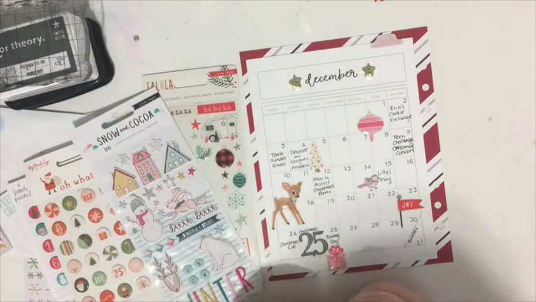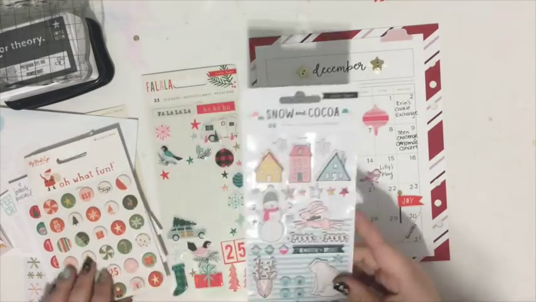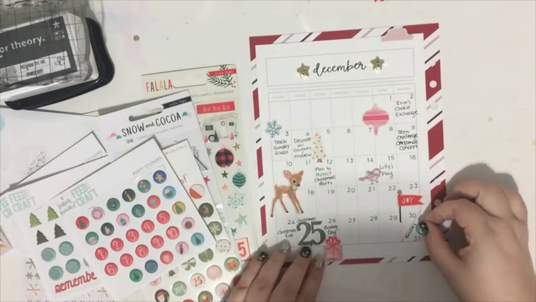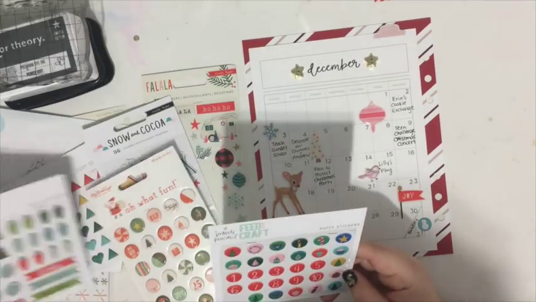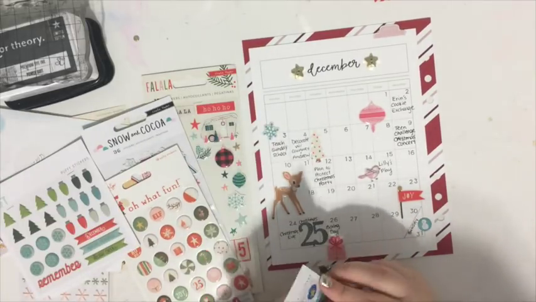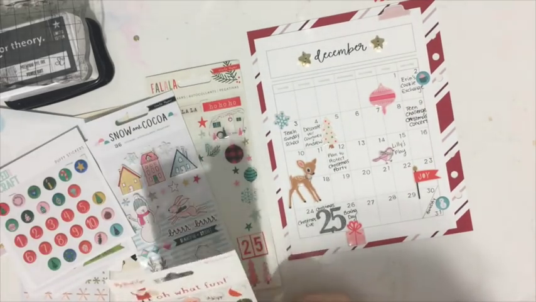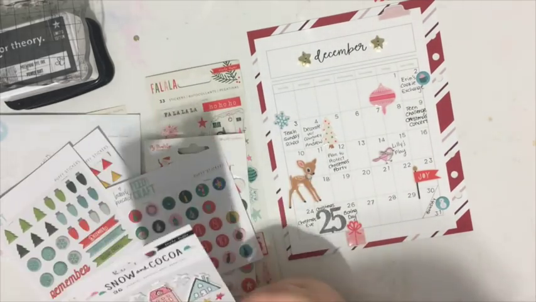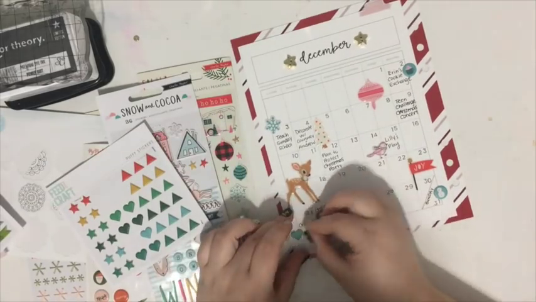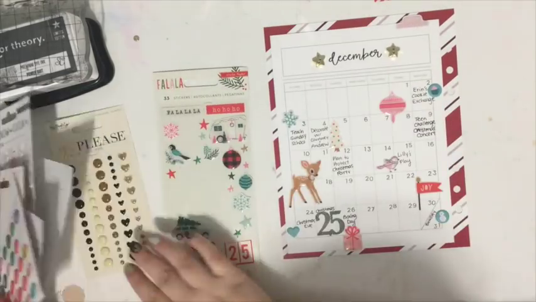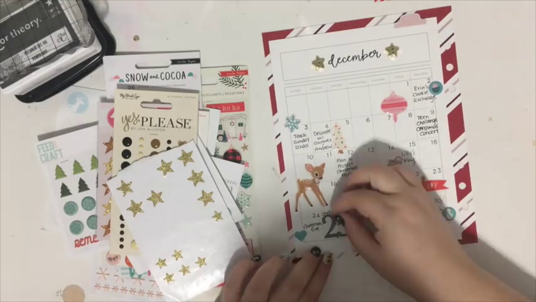So those were the Fa La La, and then I grabbed a couple of things from the Snow and Cocoa collection, which was last year's Crepe Paper collection. And then I grabbed a couple of puffy stickers, the circle ones, which came from the Feed Your Crafts and Brandy Kincaid doodles. I think I added 2 of those or 3 of those. The heart is also from there.